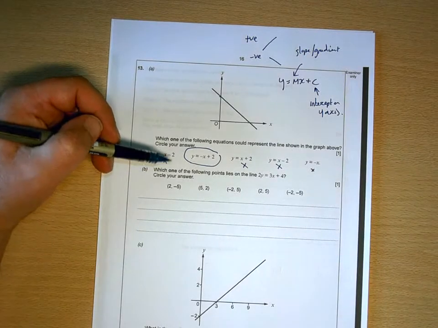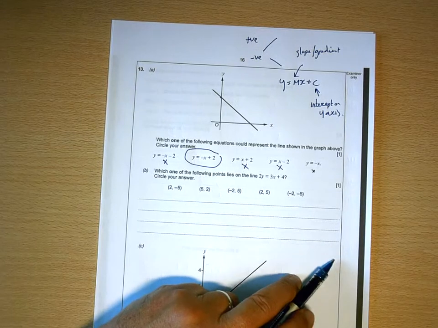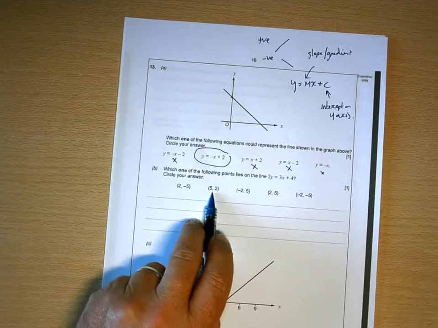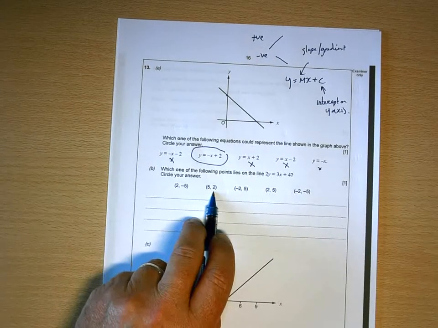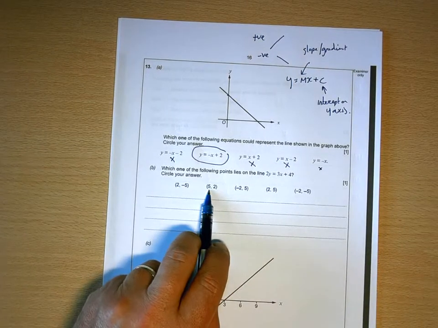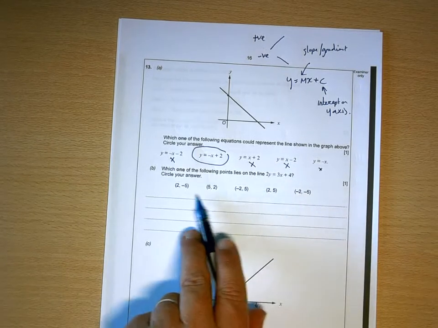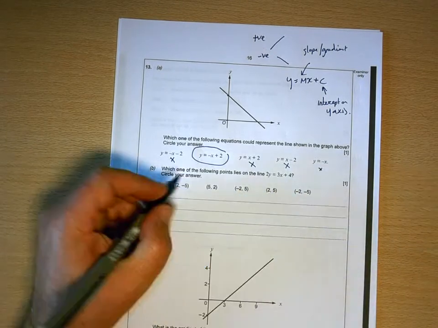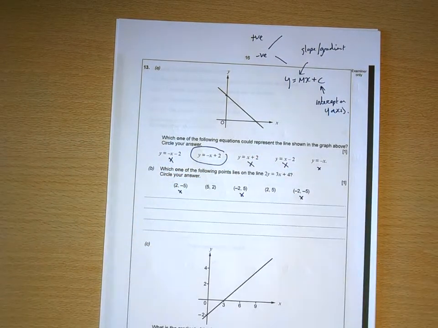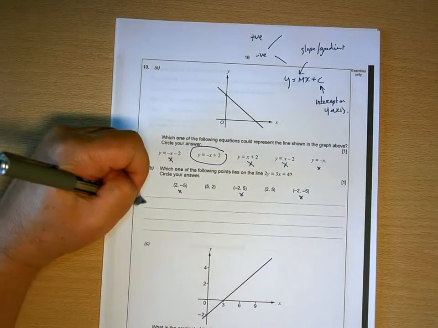Which one of the following points lies on the line 2y equals 3x plus 4? So what we can do here is replace the x and y with these coordinate values and see which one balances it. The x is always the first number, the y is always the second. Because everything is positive in there, it's not going to be these ones where we got a negative value and a positive value. So it's going to be one of these. So let's try this one.